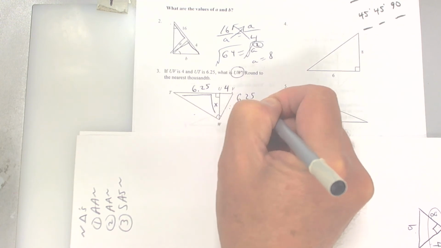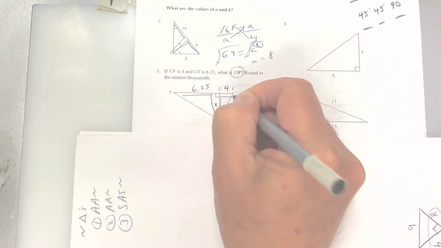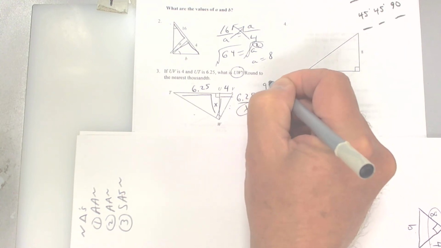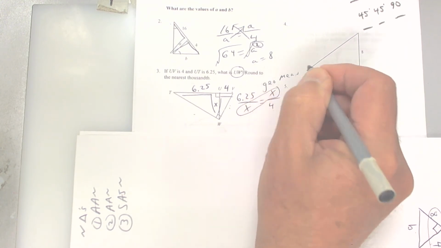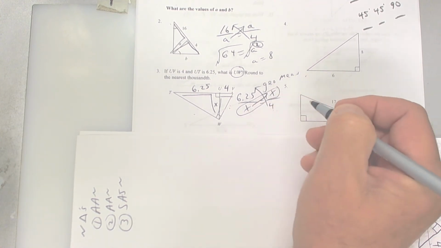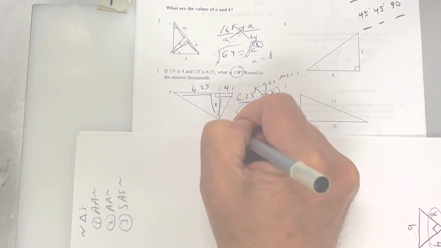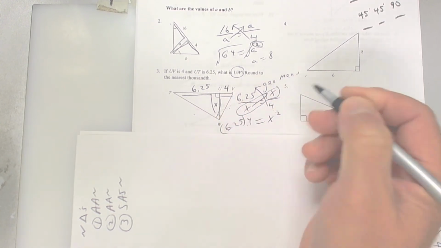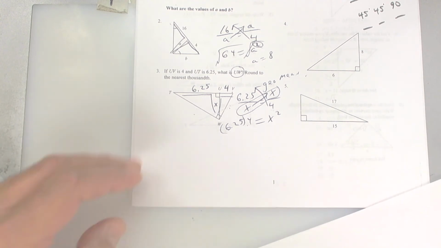So the track method would be 6.25 over x equals x over 4. This is called your geometric mean. Make sure you know that. Geo mean. It's an average. All right, so you're going to cross multiply and then take the square root. Okay, so x squared is equal to 6.25 times 4. You're going to multiply and then hit the square root key.